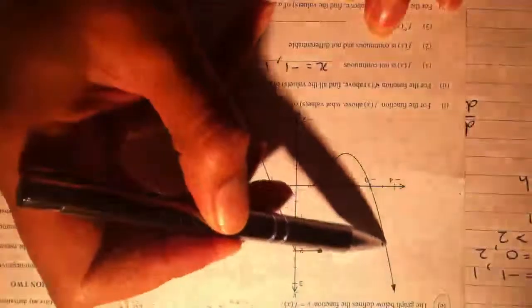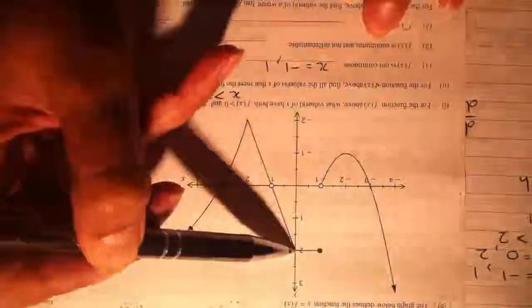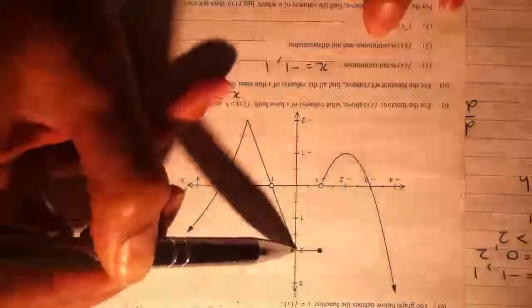Okay, when is the function continuous and not differentiable? So I can keep my pen on the page, but I can't differentiate. So here I keep my pen on the page, it's continuous. I can differentiate all the way here. I can differentiate all the way here. It's not continuous, I'm not interested in that. Keep going. Here it is continuous.